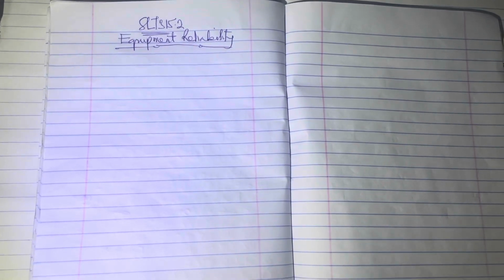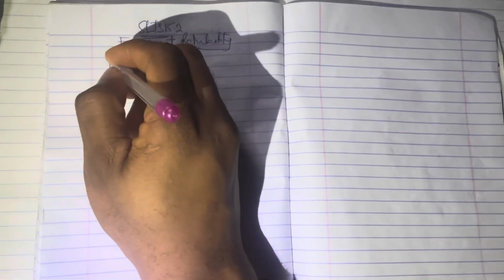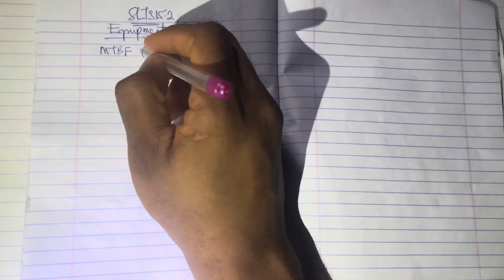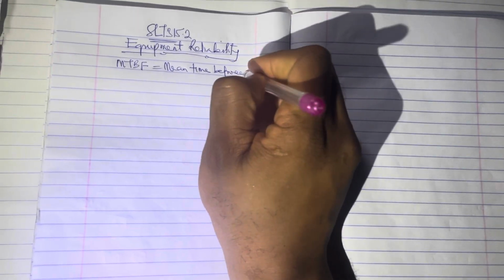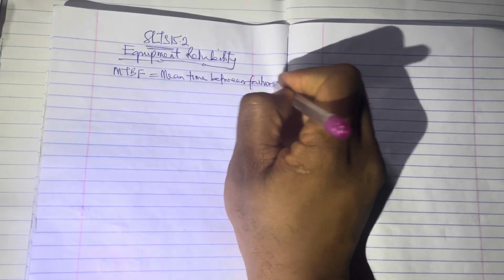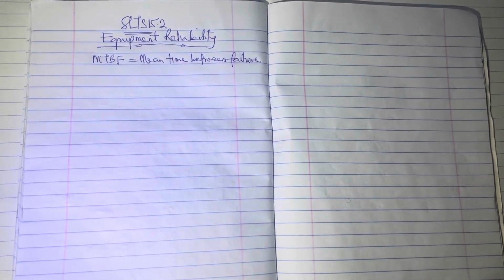There is a very major parameter that we consider when we are studying equipment reliability. That parameter is known as MTBF. MTBF is called mean time between failures, or sometimes mean time before failure. It's important to note that this mean time between failures helps us to know how long a particular equipment can work and how long it can stay before it fails completely.